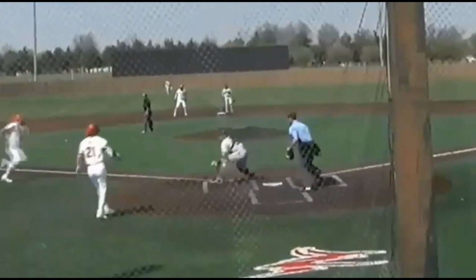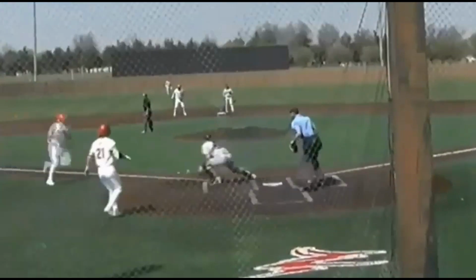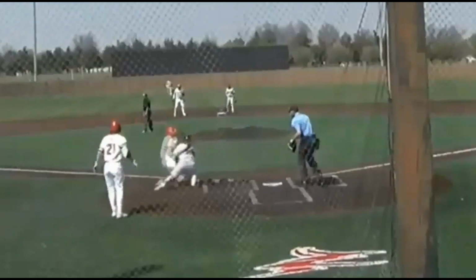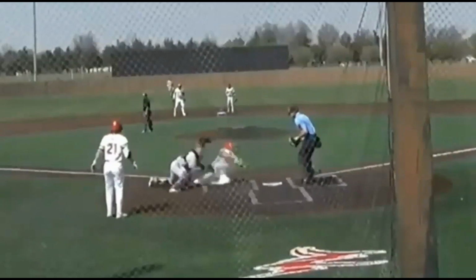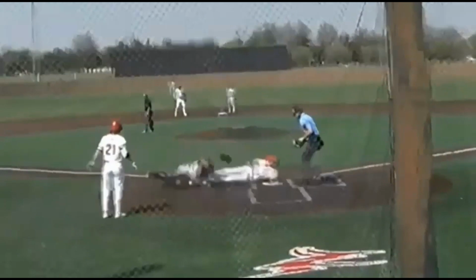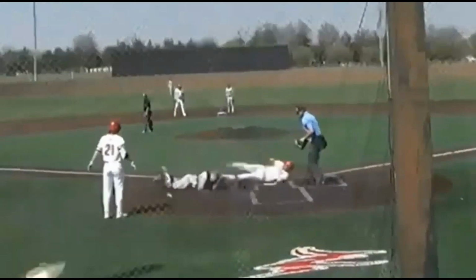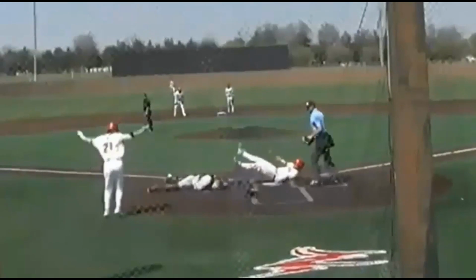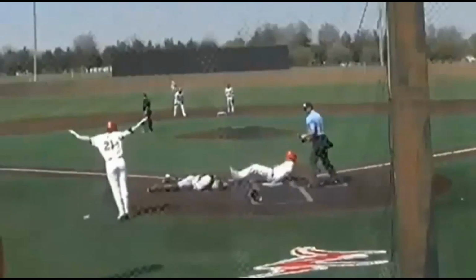The runner actually tries to go to the inside of the catcher when the contact occurs in an attempt to reach the plate safely. Unfortunately, the runner's body is propelling forward, his arms extend into the catcher's head and neck area, and a violent collision between the runner's extended arms and the catcher's head results in the catcher dropping the ball.